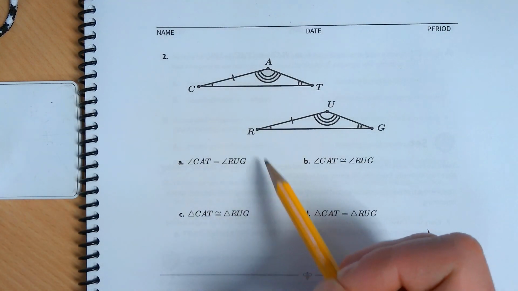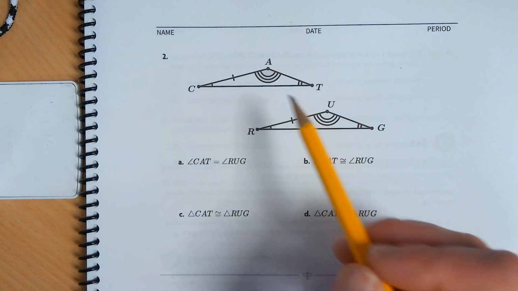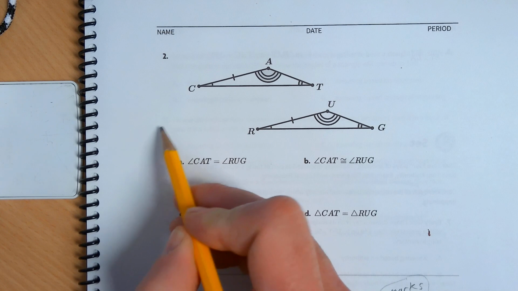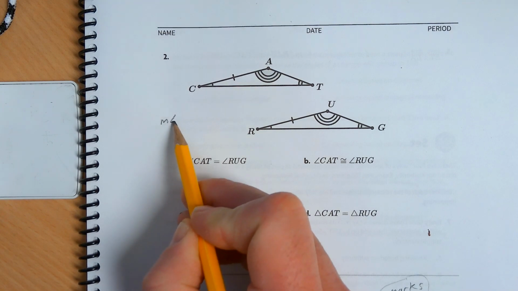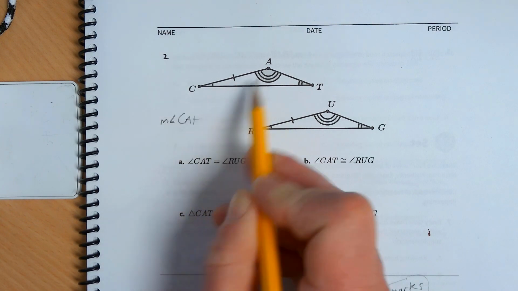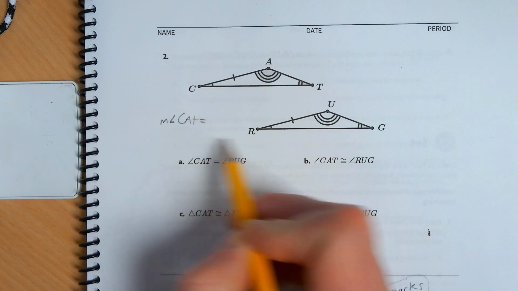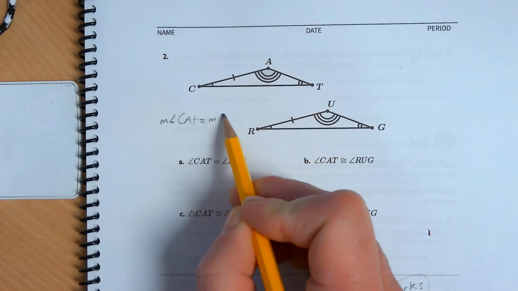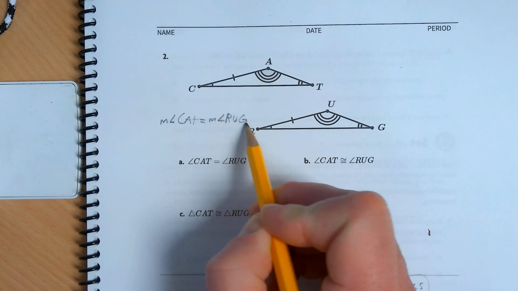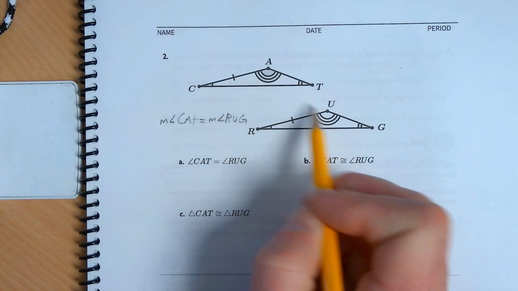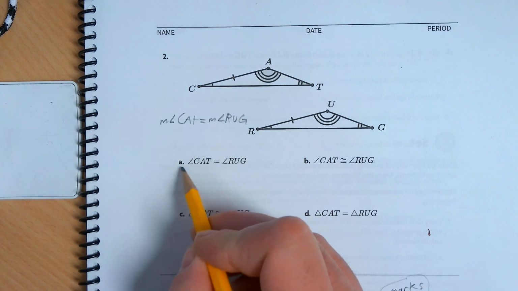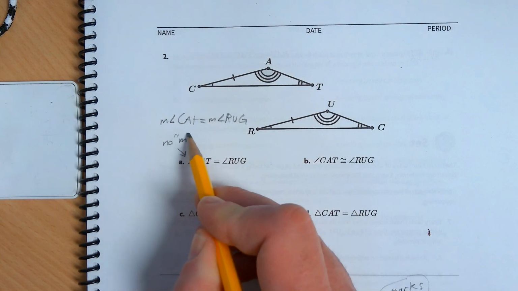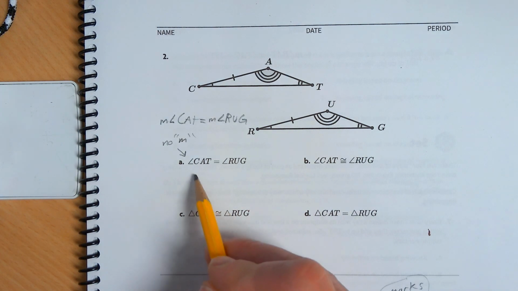Okay, so no numbers this time, but you could still write the measure of angle CAT, whatever it is, we don't know what it is, but whatever it is, it does equal the measure of angle RUG, because the triple arc denotes that those are equal. But they did not include the M. No M. So incorrect.